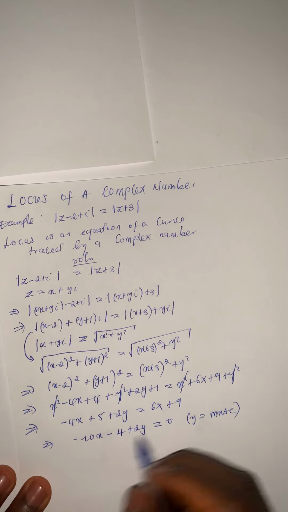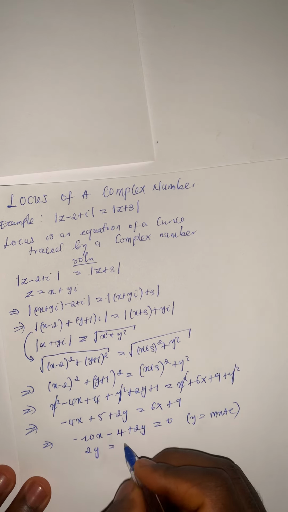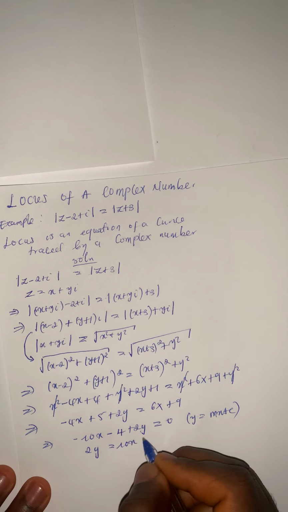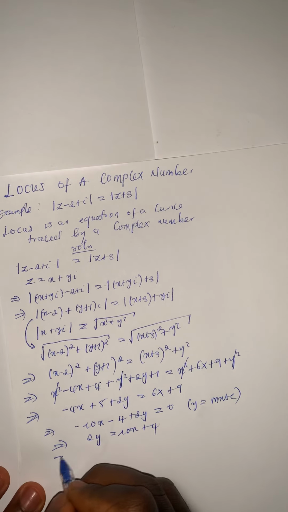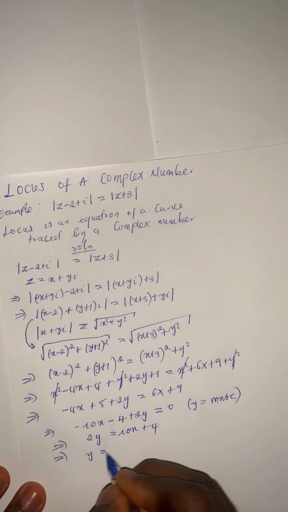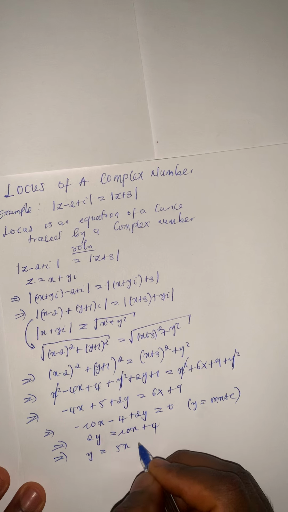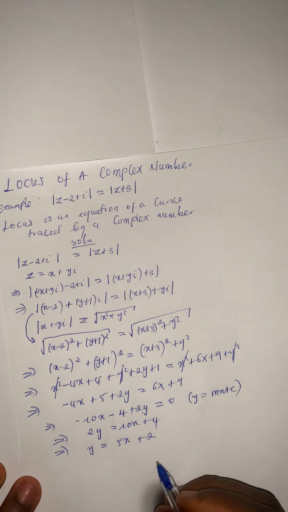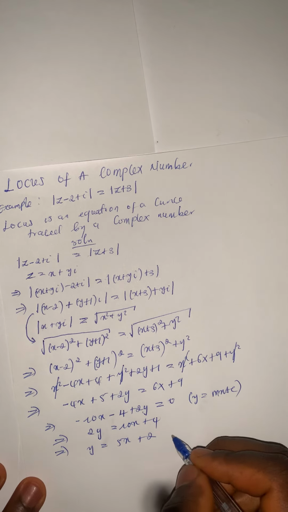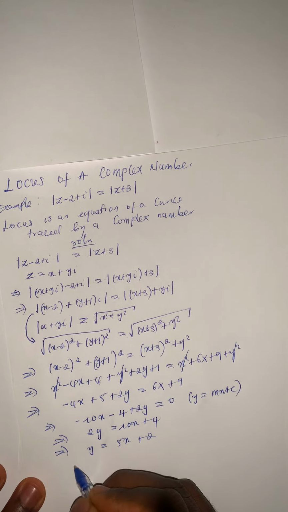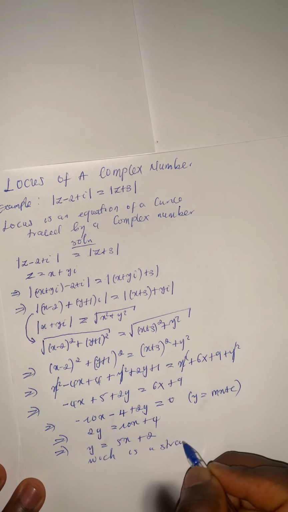From here, arranging this, we get 2y to be equal to 10x plus 4, and dividing all through by 2, we get y to be equal to 5x plus 2, which is a straight line. So the locus is a straight line.